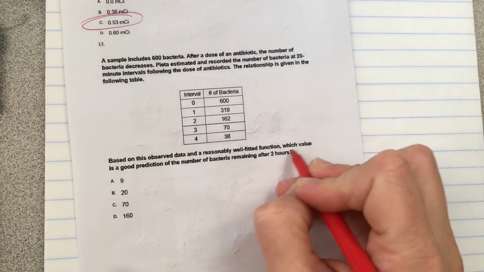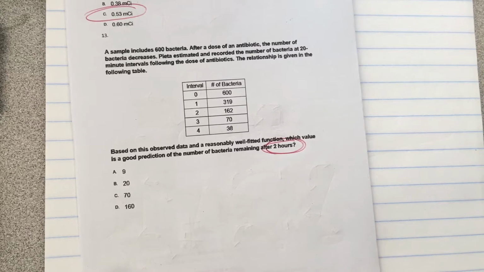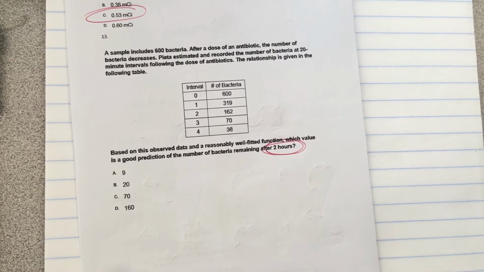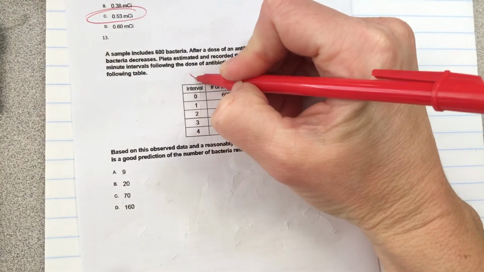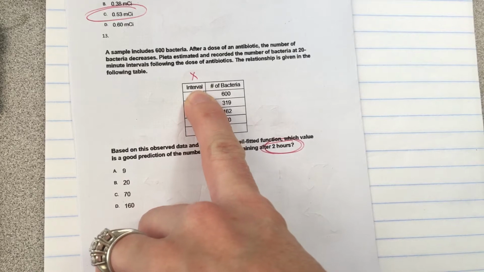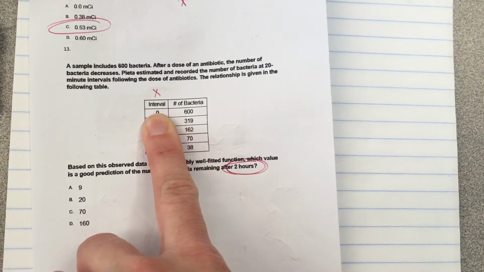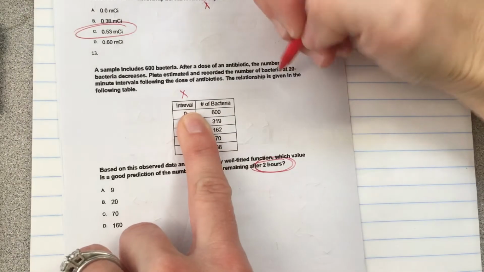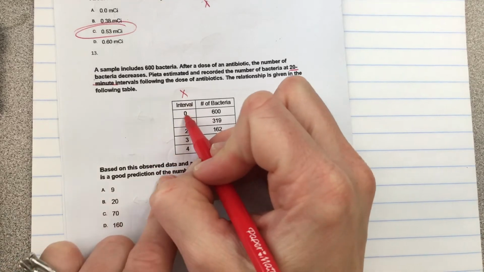The question's asking how much will there be after 2 hours? Is 2 hours an X? Is it a Y? Okay, so let's check. X just says interval. It doesn't say hours. Let's go back up and read in the question. Are they doing it in hour intervals? What are they doing it in? 20-minute intervals.